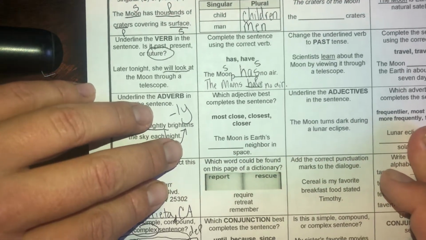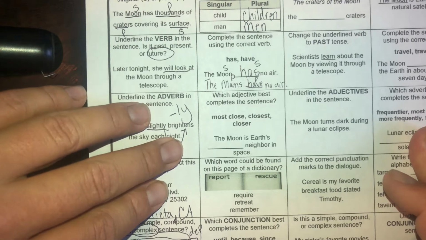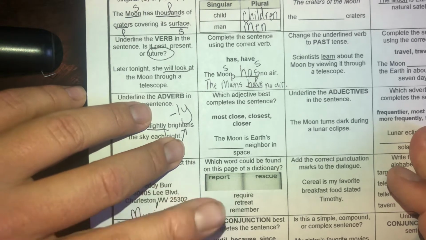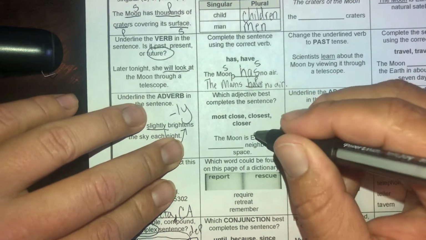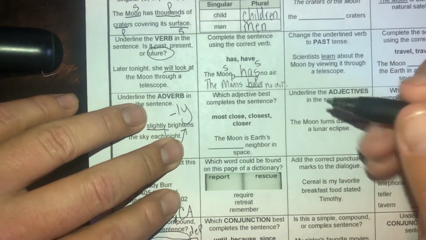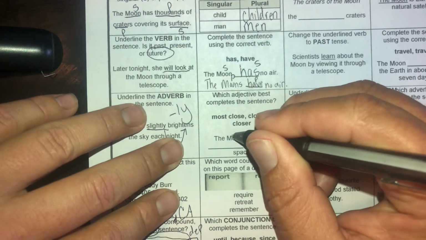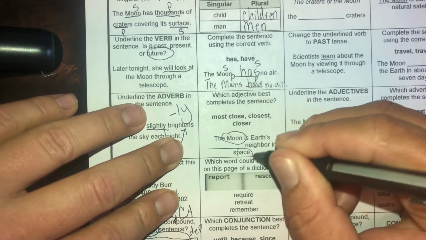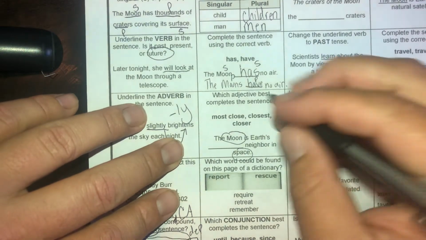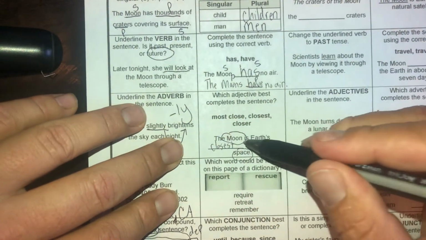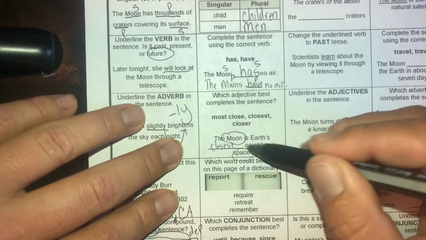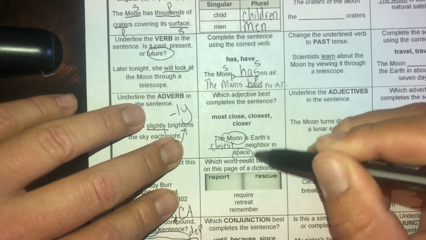Which adjective best completes the sentence? The moon is Earth's blank neighbor in space. Okay, so we're comparing moon to all of space. So we're using closest because it's comparing one thing to everything else, all of space.